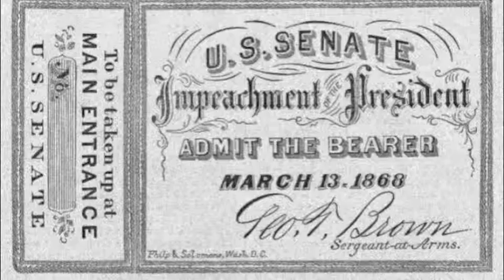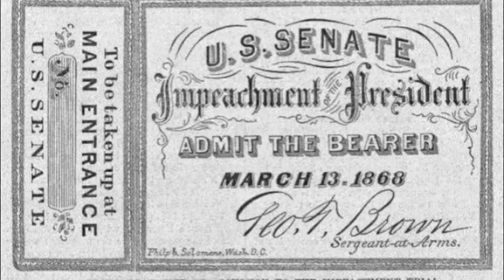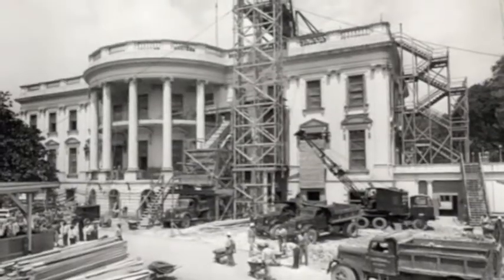Congress impeached Johnson but failed to convict him. In the end, the poorly conceived Reconstruction policy failed disastrously.